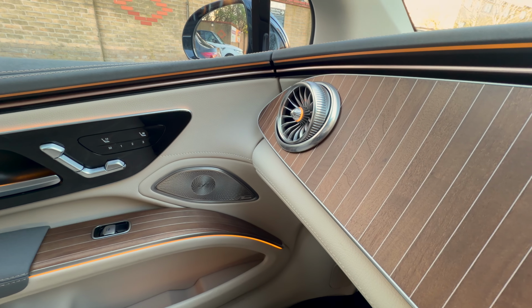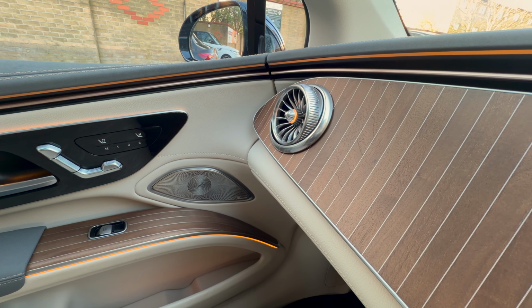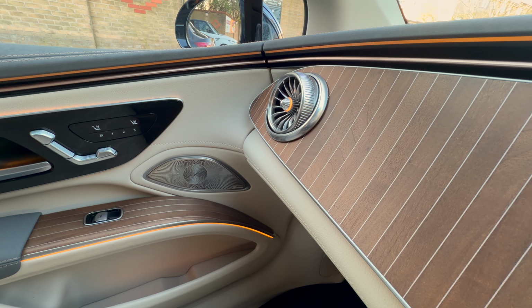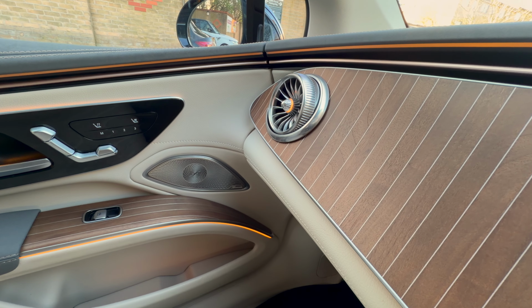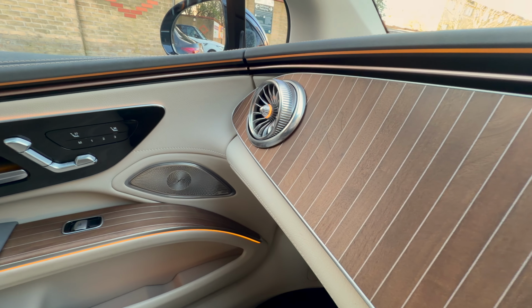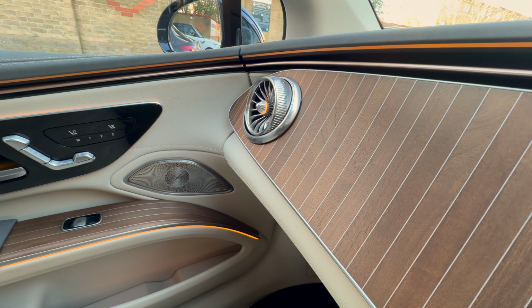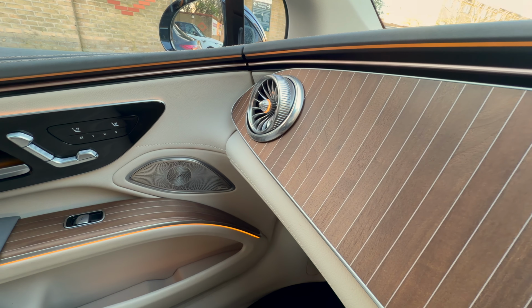I think this has to be the best solution, compared to the likes of Audi and BMW, because there's a lot of airflow that comes out of that, and you can just point it to yourself in any direction you want, and you get a full blast. Now let's check out the back and see what the rear passengers also have access to.